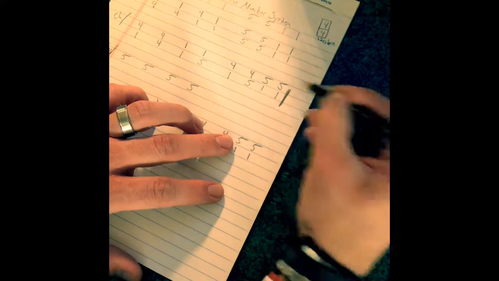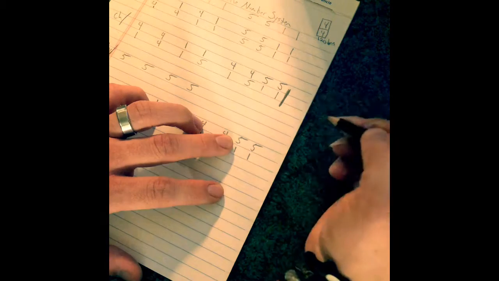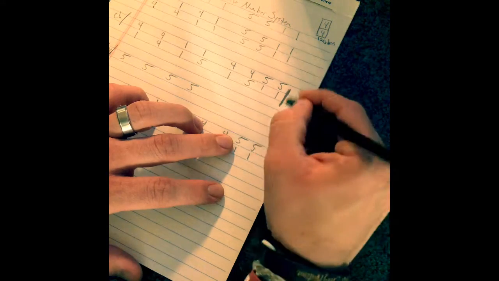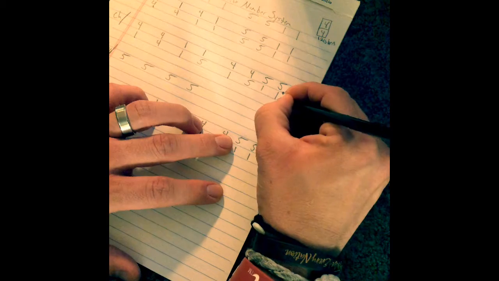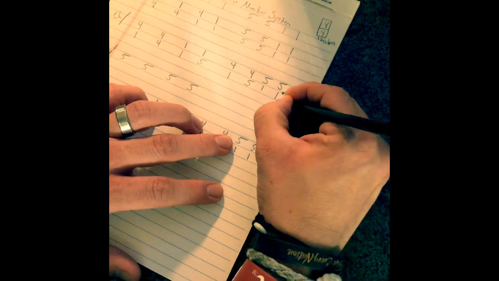I will scribble an elongated, obvious, not a 1, and then you just do 2 dots. Let me show you this up close. See, it's very distinguishable from the 1. If it's shorter than that, it can look like a 1. So when you get to this page, 1, 4, 1, 5.